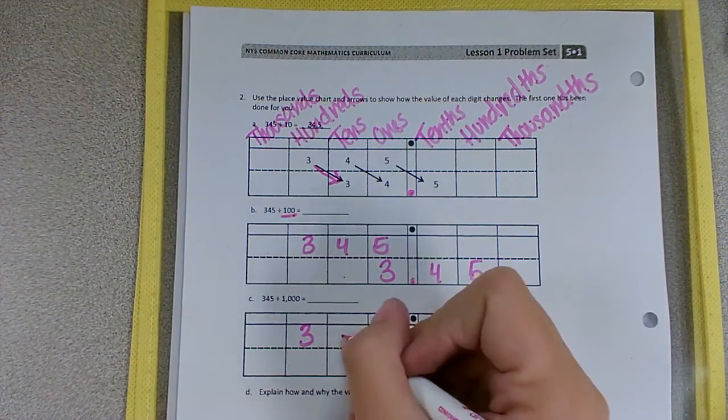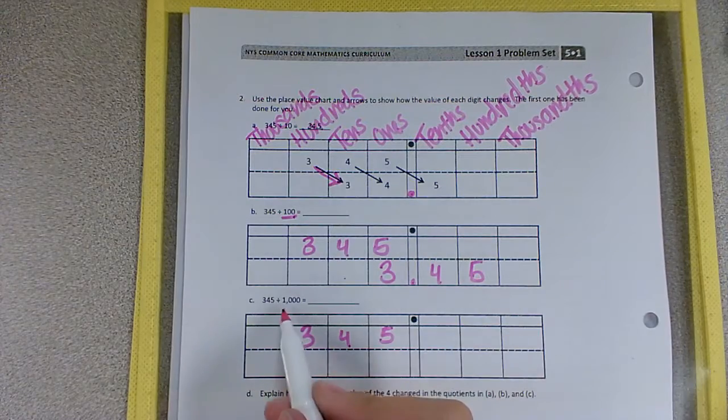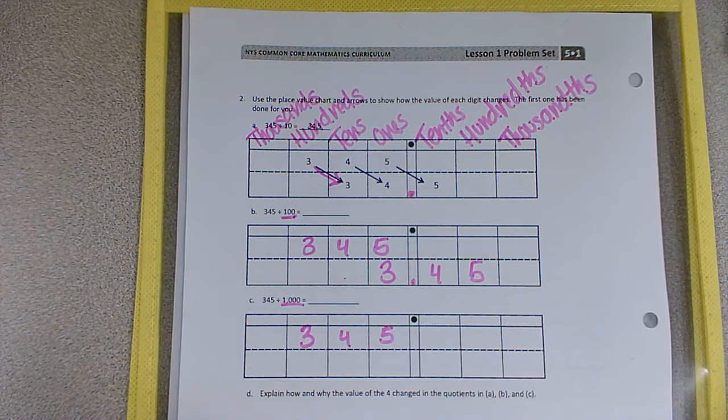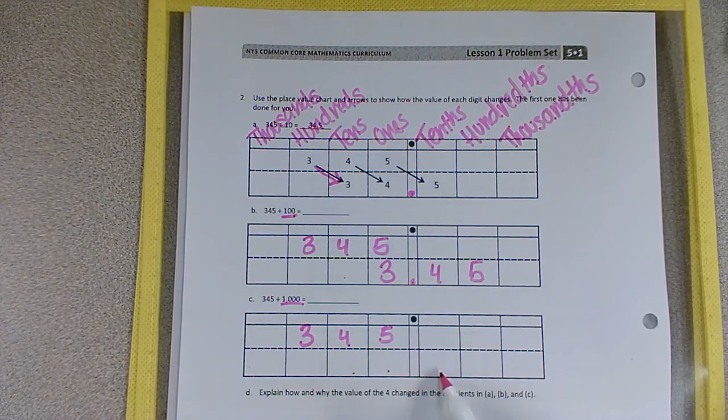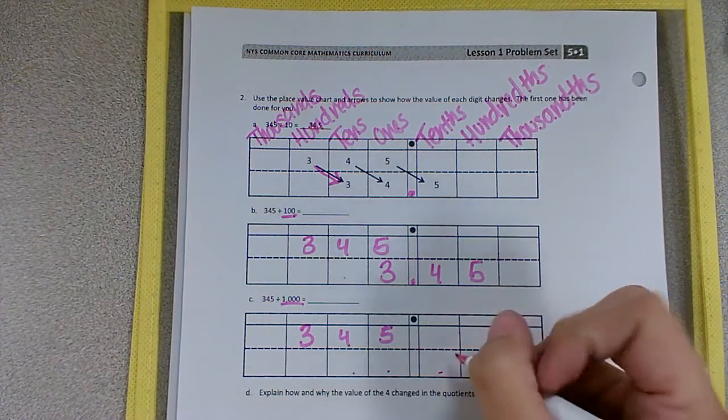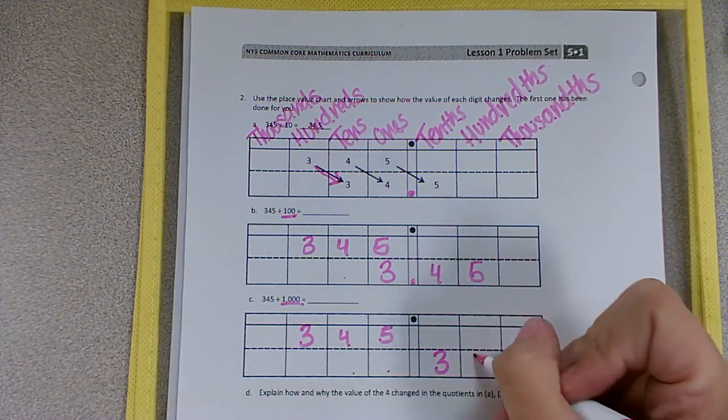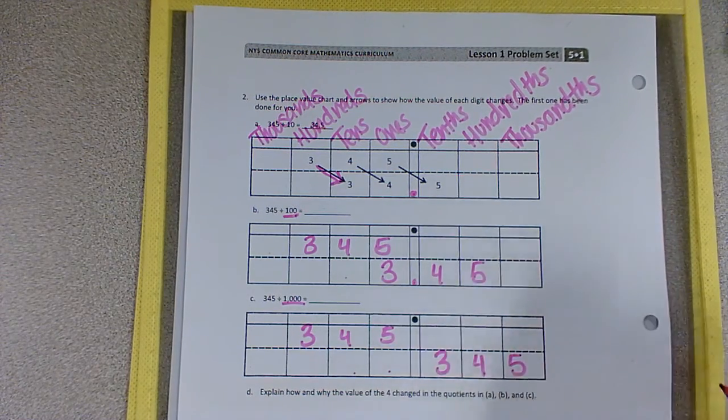And finally, we have 345 divided by 1,000. We divide by 10 once, divide by 10 twice, and divide by 10 3 times to divide by 1,000. And we fill in the rest of our numbers. And we add our decimal point.